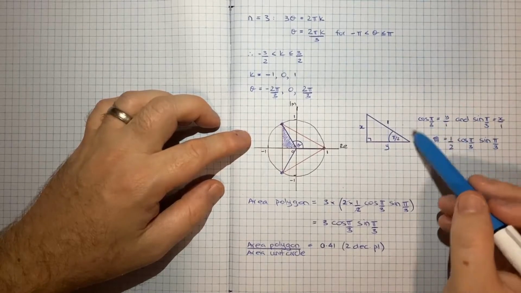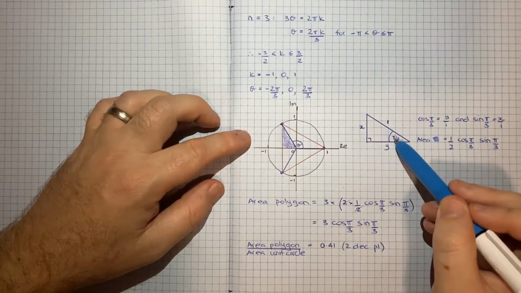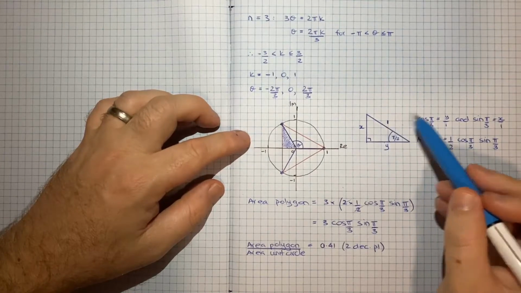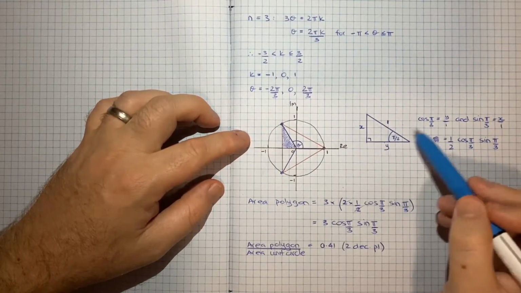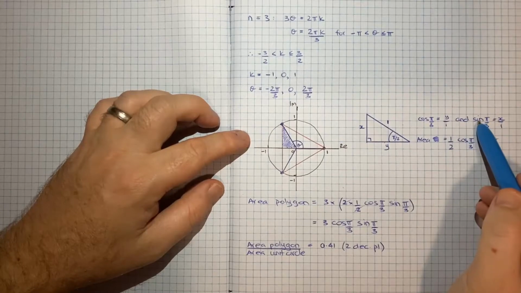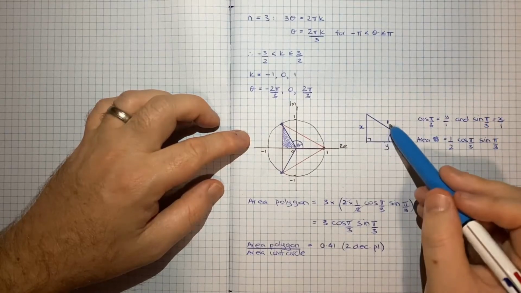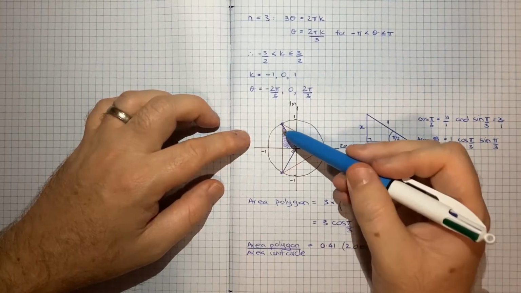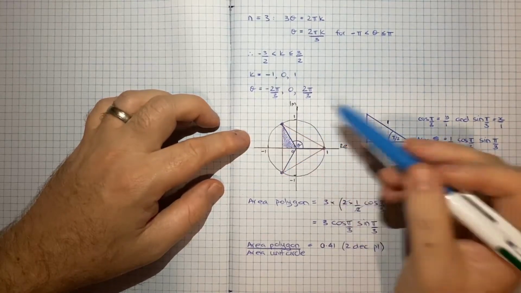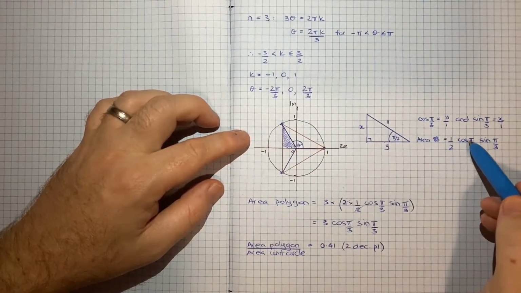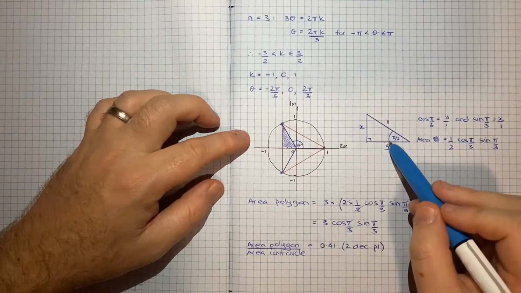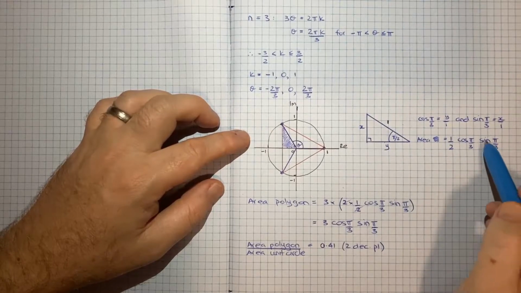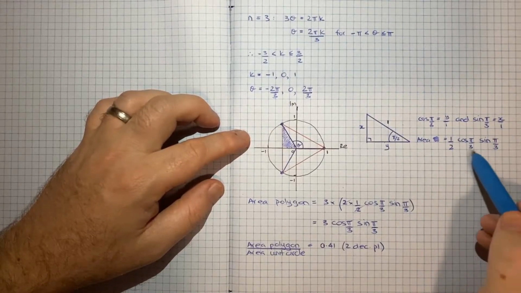I can then say that cos pi on theta would be the adjacent over the hypotenuse. So cos pi on theta would be y on 1. And sine pi on theta, being the opposite on the hypotenuse, would be x on 1. So I can say that the area of this half of the triangle would be half times base times height, half times base, cos pi on 3, times height, sine pi on 3. And I leave it in that form.